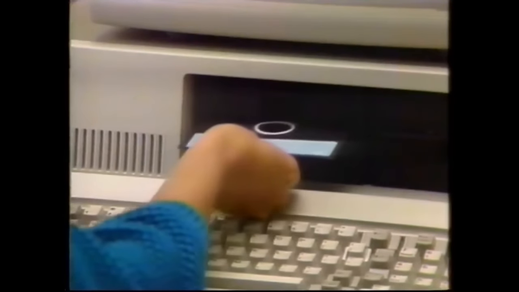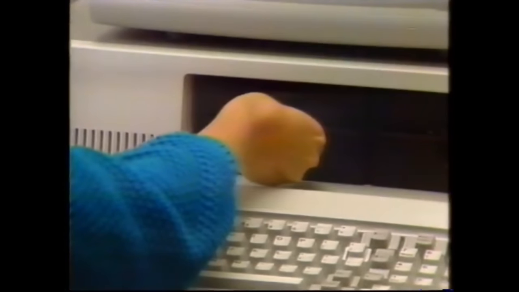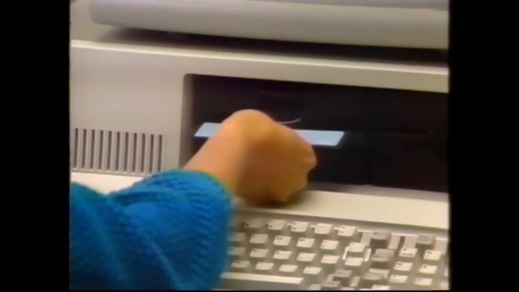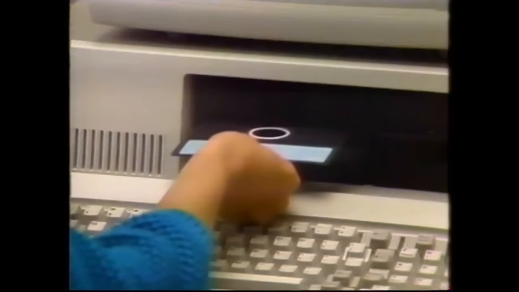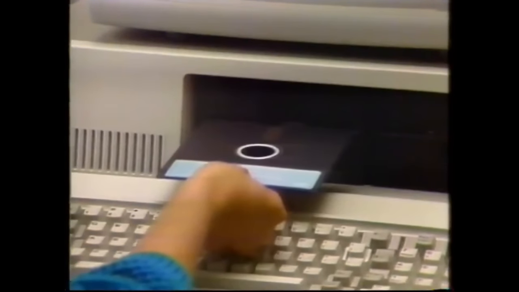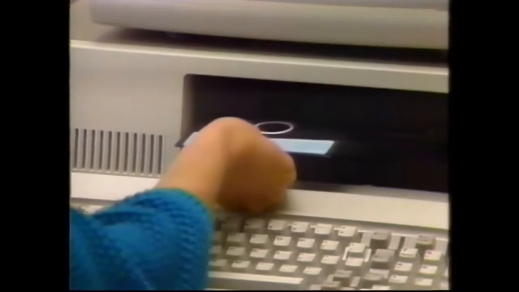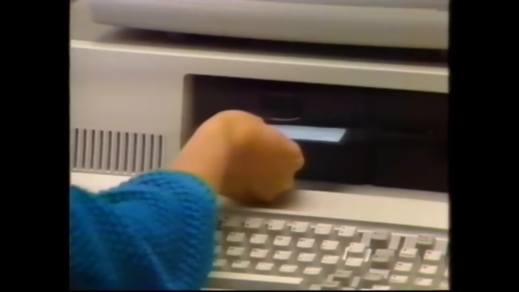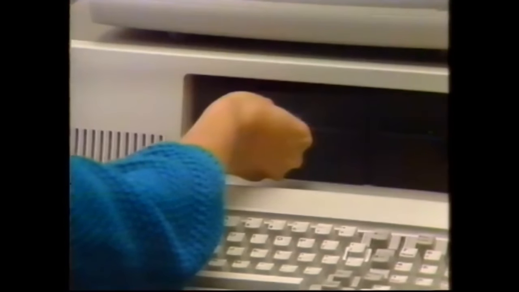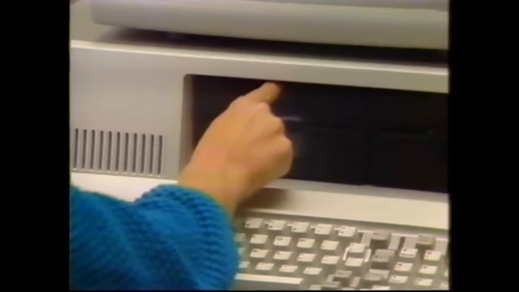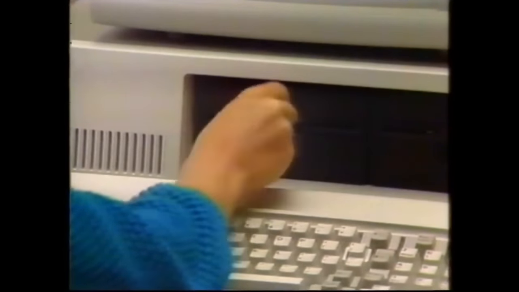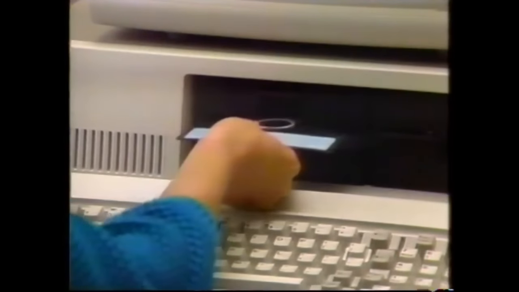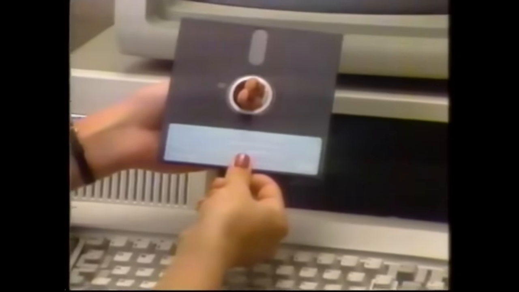Gently push the disk into the drive until it stops. Never force your disks into the disk drive. If you meet with any resistance at all when you're pushing the disk in, take it out gently and try again. Make sure you're inserting it with the label up and facing away from you towards the drive unit. Once the disk is in as far as it will go, close the door to the drive. Don't force the door closed. If you meet with any resistance, take the disk out and try again.